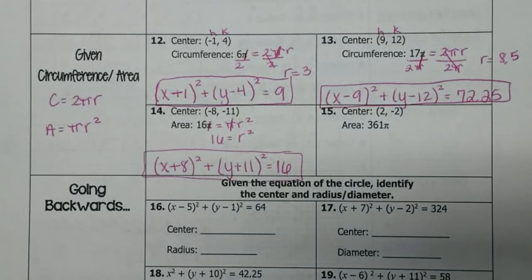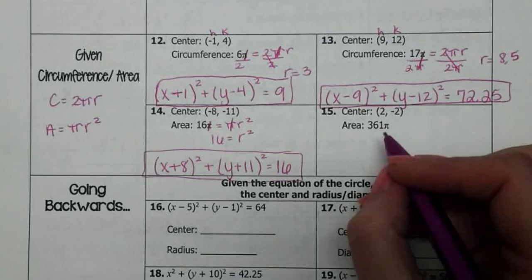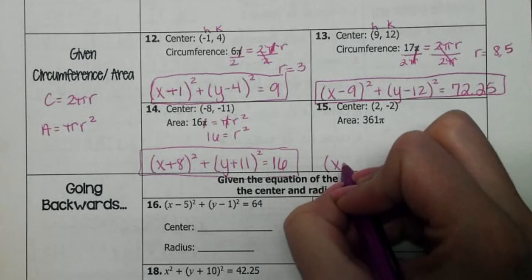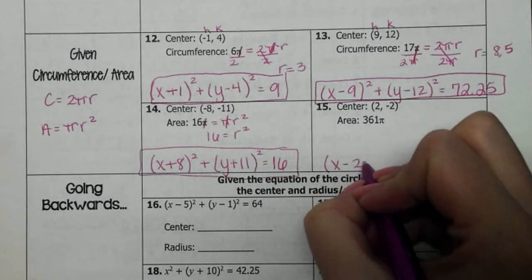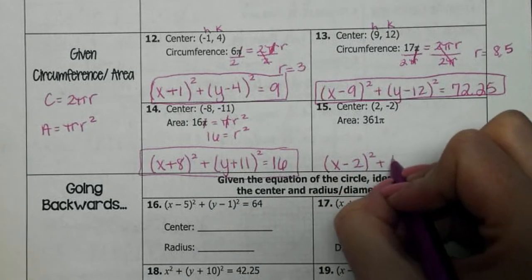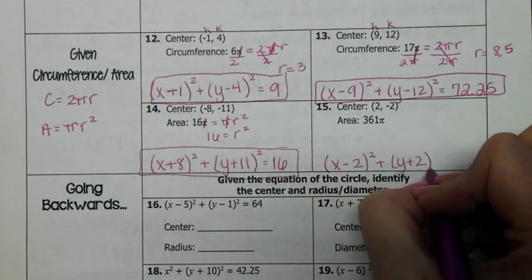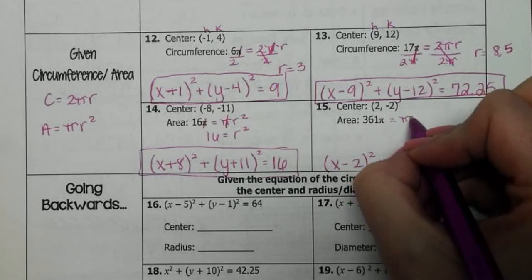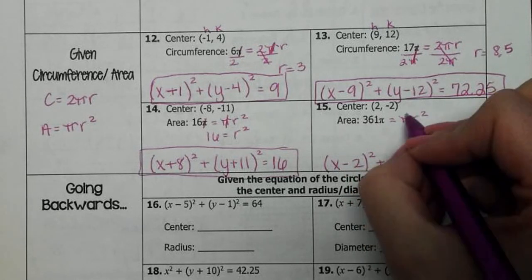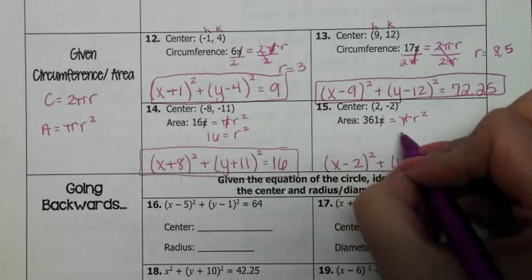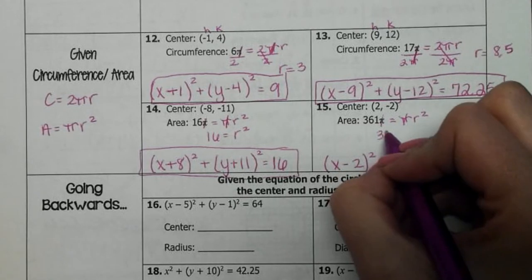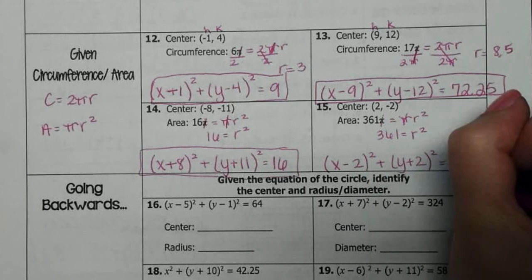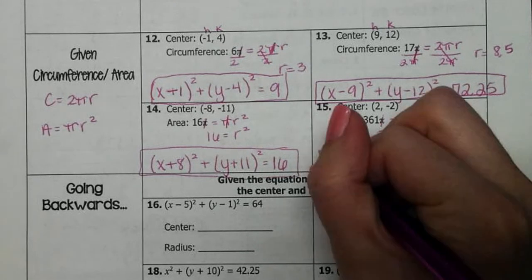So those are easy. Number 15, start our formula with our center: x minus 2 squared plus y plus 2 squared. If I set this equal to pi r squared, the pi's cancel, and I'm left with what I need. 361 is my r squared. So that's what this equation equals. That's my answer.